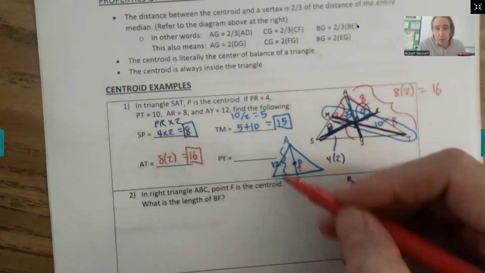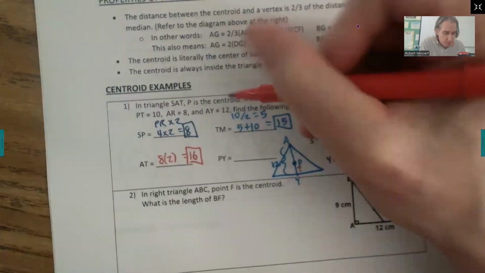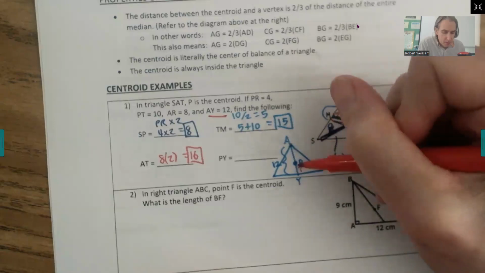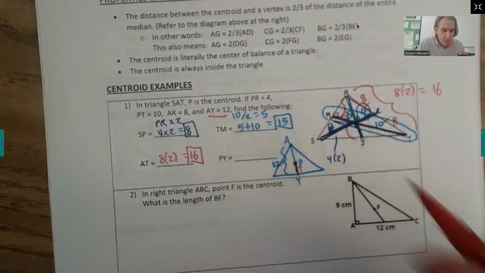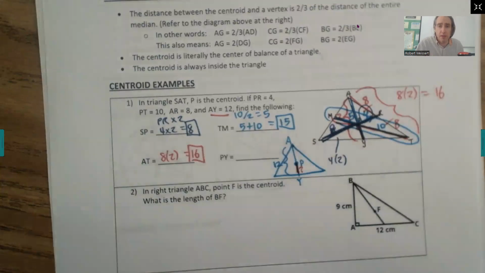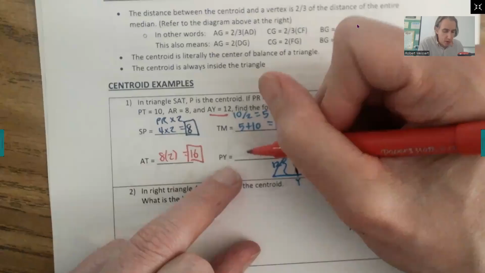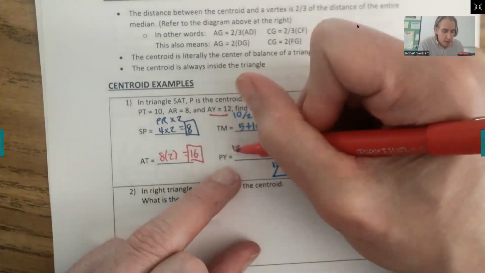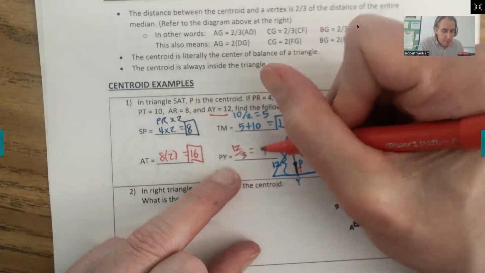I know that AY is equal to 12. I was given that in the problem up here. So what I'm going to do is label that 12. I just want to know PY. Now, PY is actually 1/3 of the entire segment length. So to get PY, you would take that 12 and divide by 3, and that's going to give you 4.